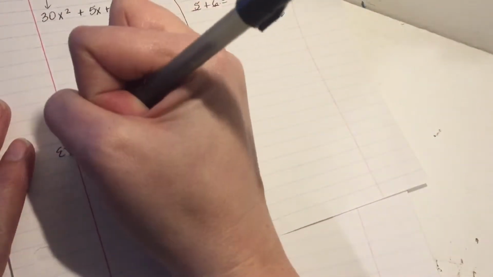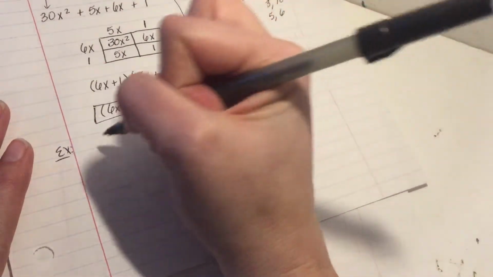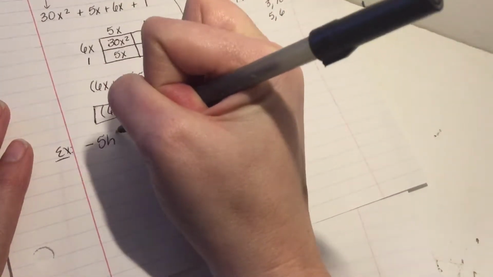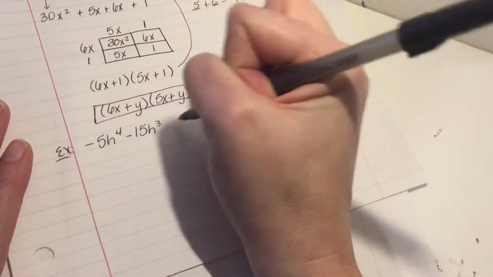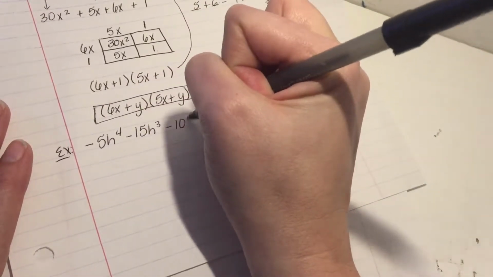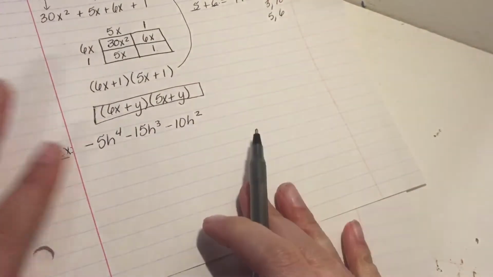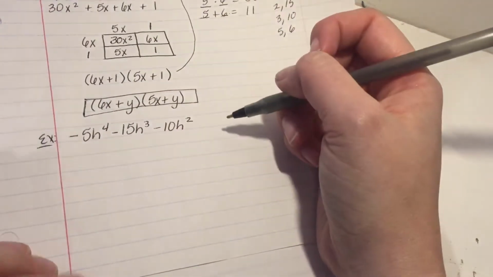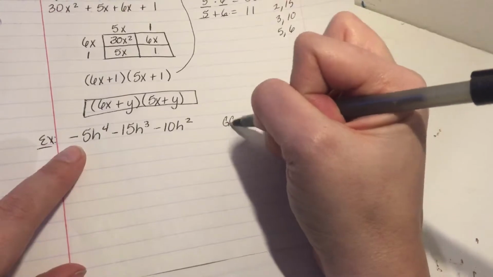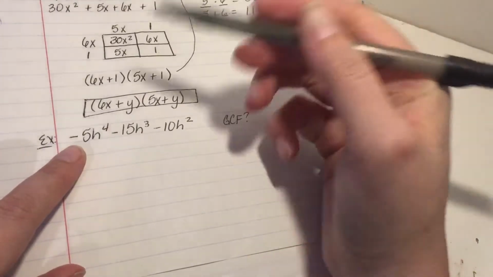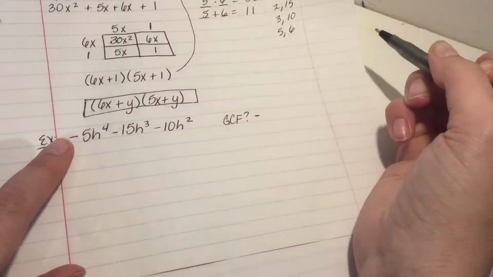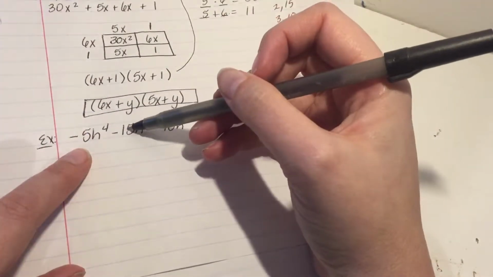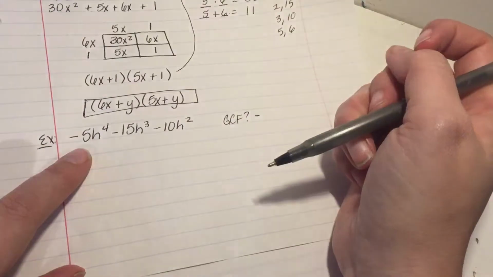All right, continuing on. I'm going to do another example. Negative 5h to the fourth minus 15h cubed minus 10h squared. All right, so the first thing we're going to do is look for a GCF. And there definitely is. Remember I told you we don't want a leading negative, so we always want to take out that negative. And then what goes into 5, 15, and 10?